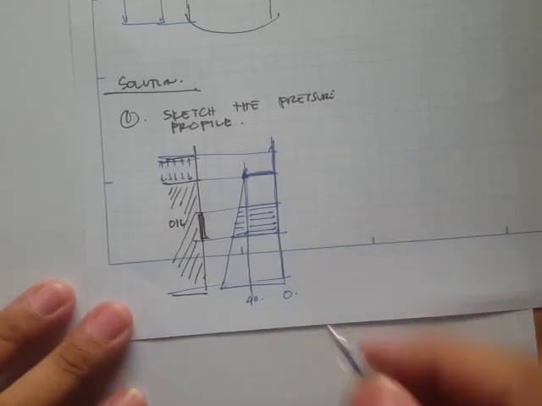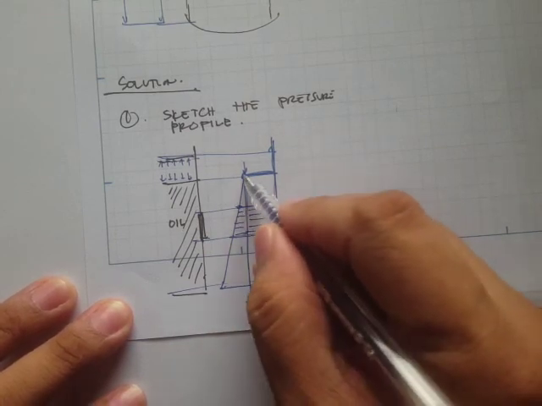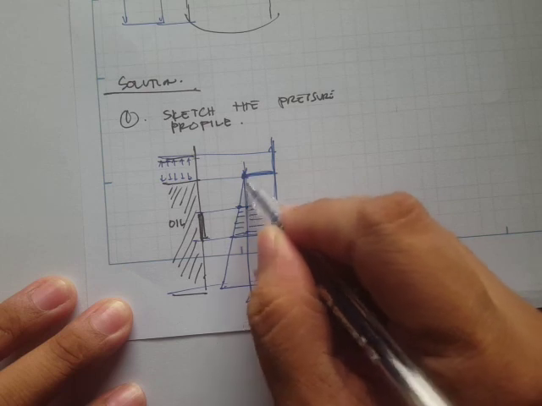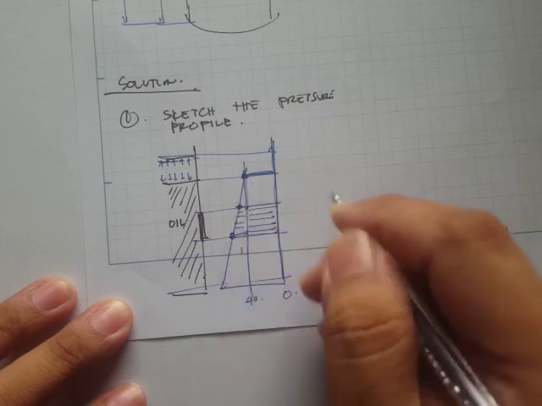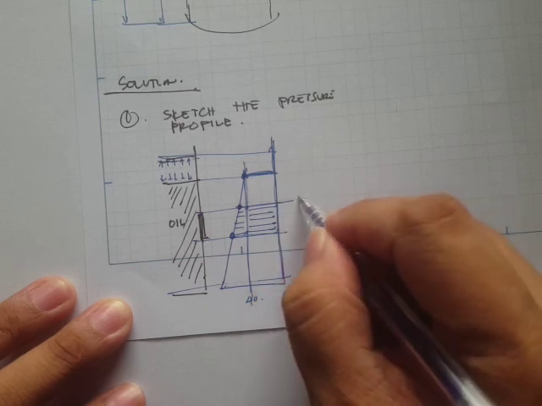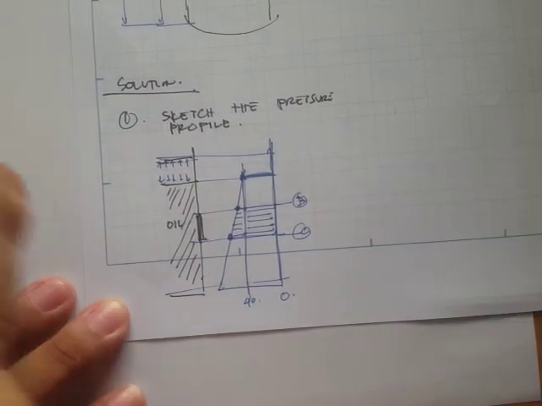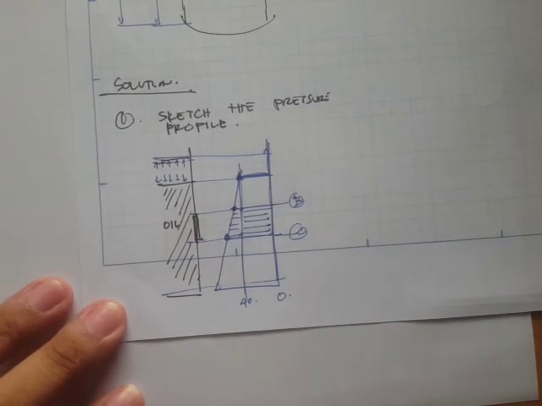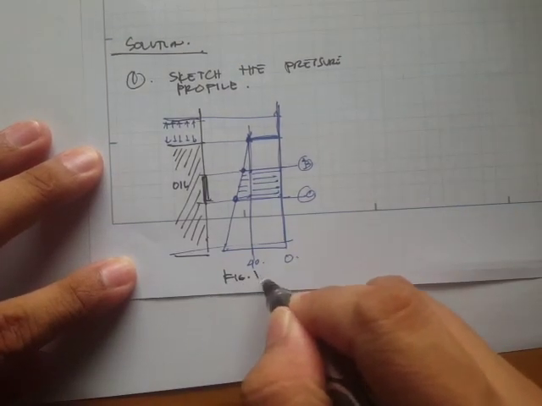Yeah, therefore, we need to solve for the pressure here. Okay, so we have the pressure at this point, but we need the pressure right here and the pressure at this point. So let's say this is pressure B, or our point B, and this one would be our point C. Okay, so that's right, this is our figure 1.